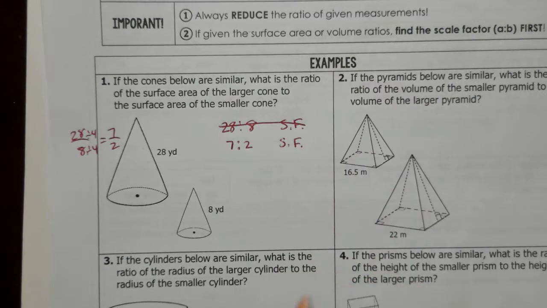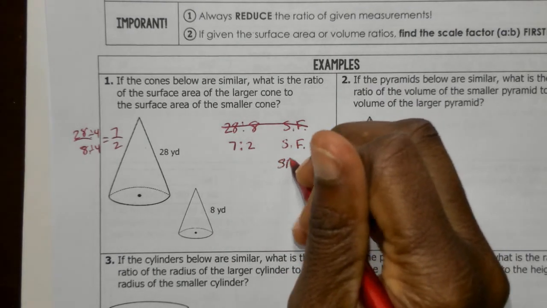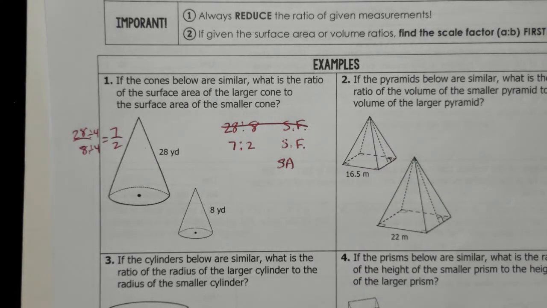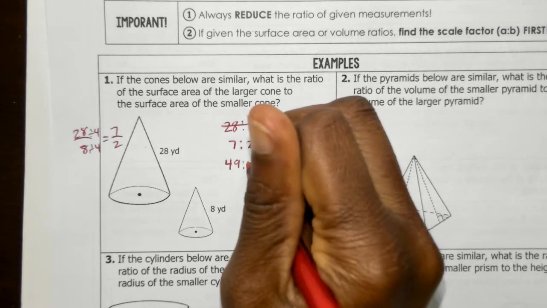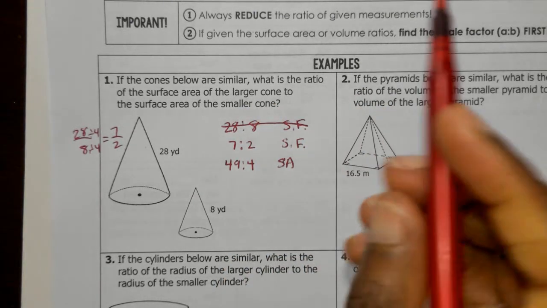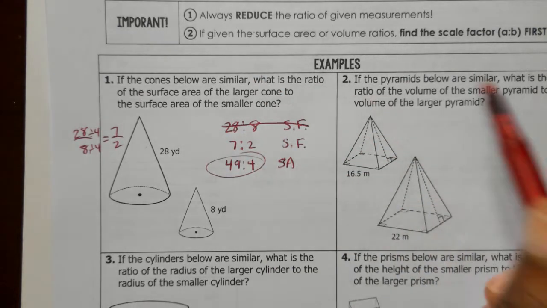All right. So then we want the area. Surface area and area are both square dimensions, like 2-dimensional. So we're just going to square these. So 49 and 4 would be our, actually that's all we have to do for that. It just asks for the ratio. That would be our ratio.